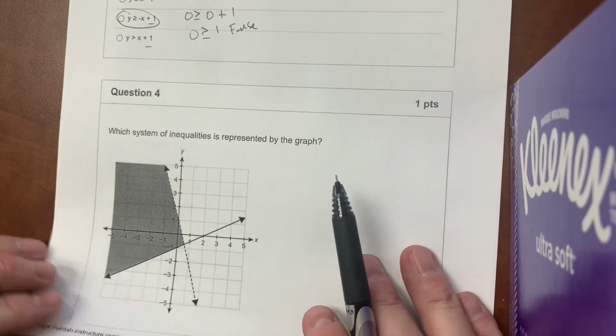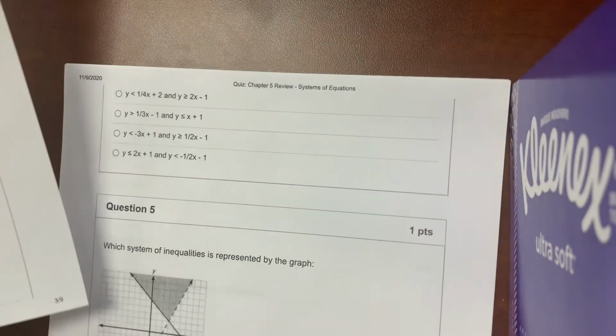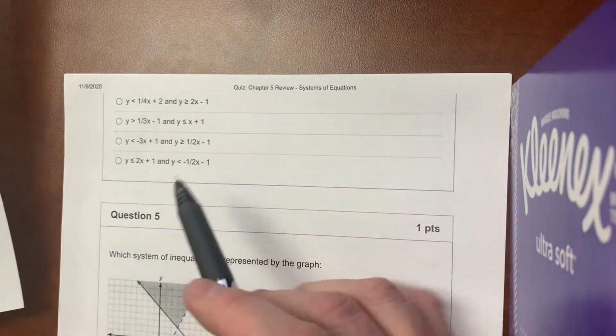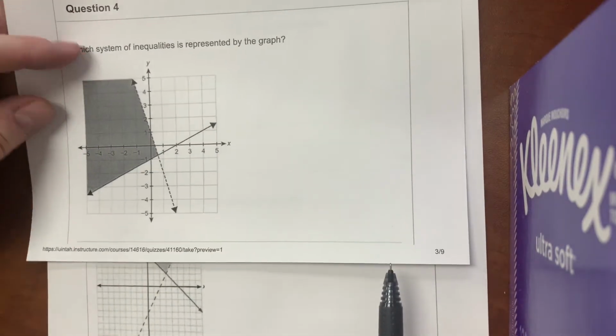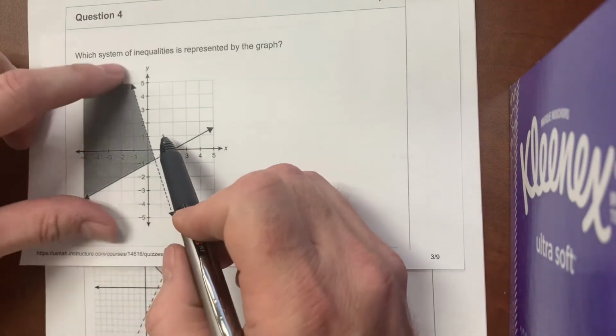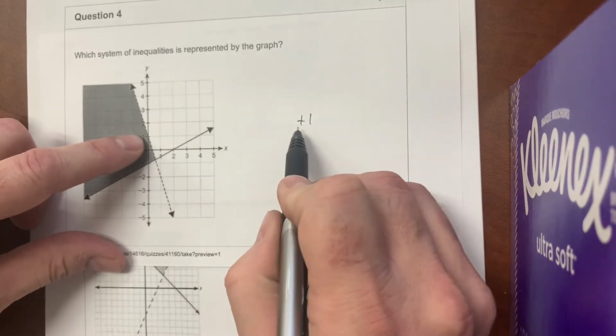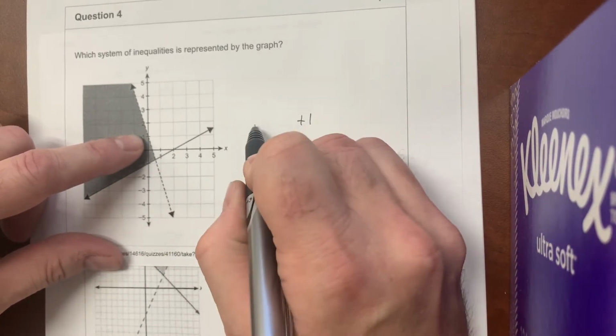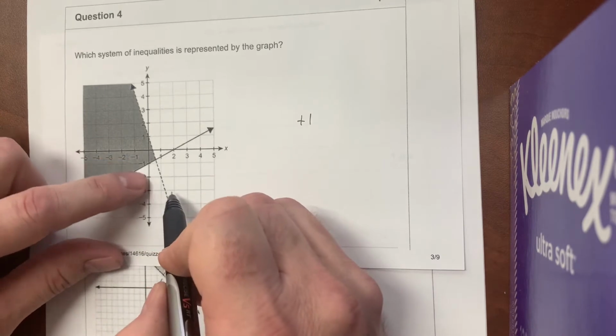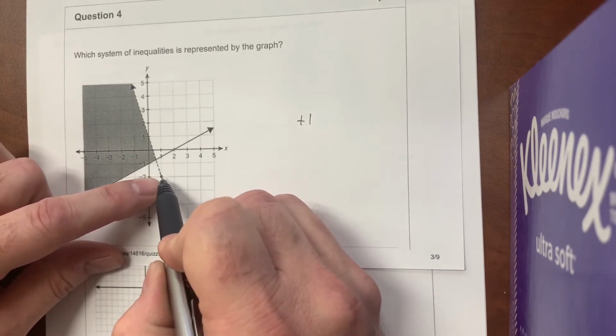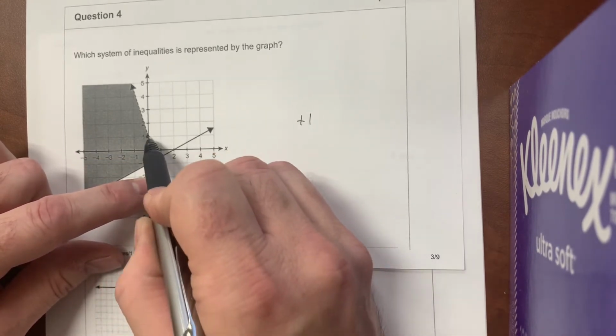Number 4, which system of inequalities is graphed? Our multiple choice answers. Okay, so this is similar to the other one we did, but now we've got to be concerned about the shading. If I'm doing this one, again, I'm seeing this dotted line is crossing at 1 on the y-axis, so I know it's going to end in +1. And then I'm looking where it crosses at a couple nice corners. So for instance, from there to there.